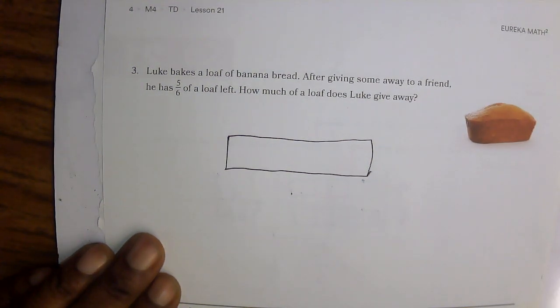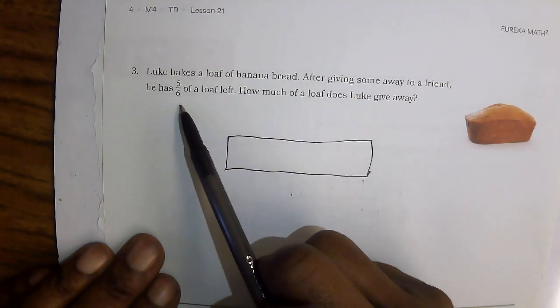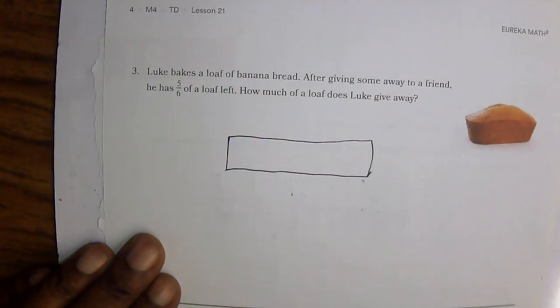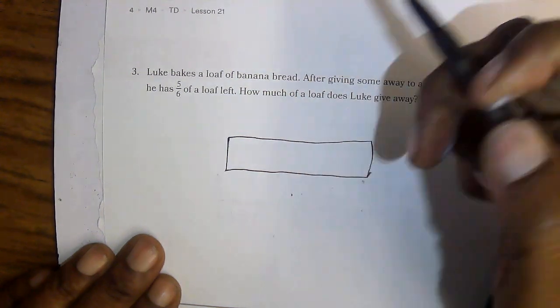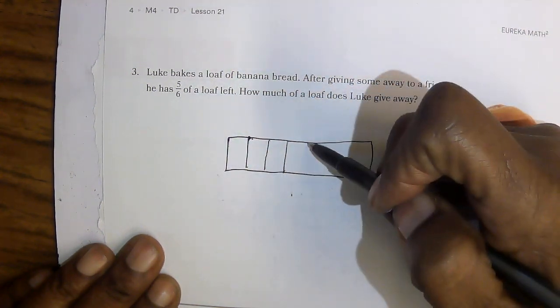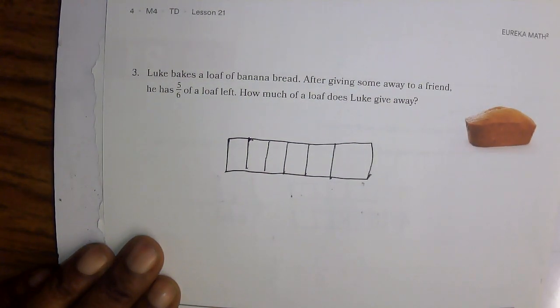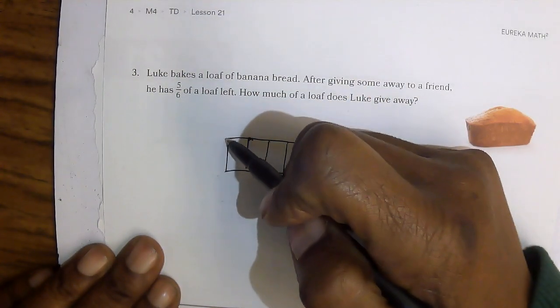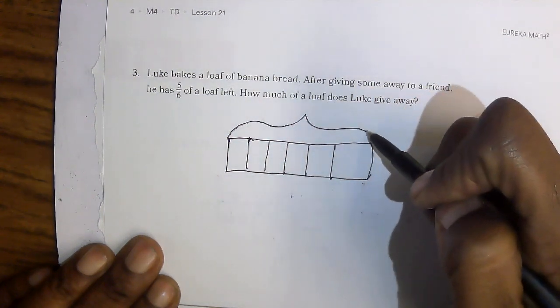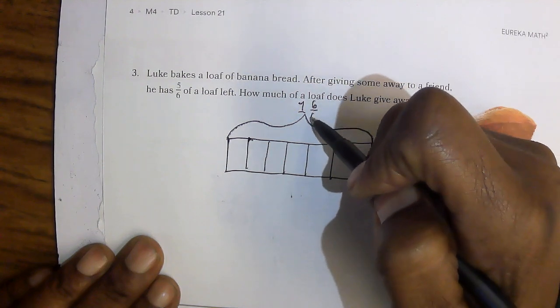So how much is a full loaf with just the slices? I know that because the denominator is 6. So that means in the entire loaf there should be 6 slices. Therefore I'm going to do 5 partitions to give me 6 slices: 1, 2, 3, 4, 5. So that gave me 6 slices. Not quite as even as I needed it to be, but that's fine. So I'm going to say this is my 1 whole. And I know my 1 whole is 6/6.